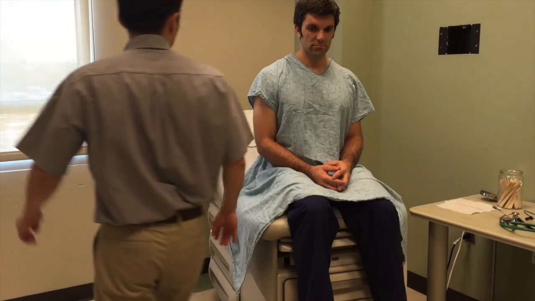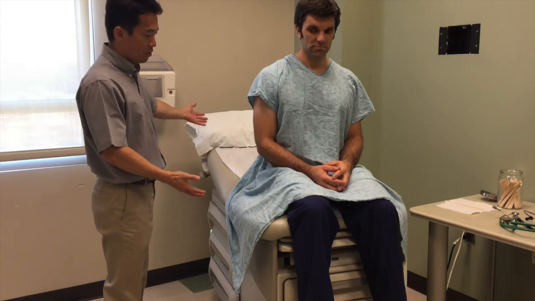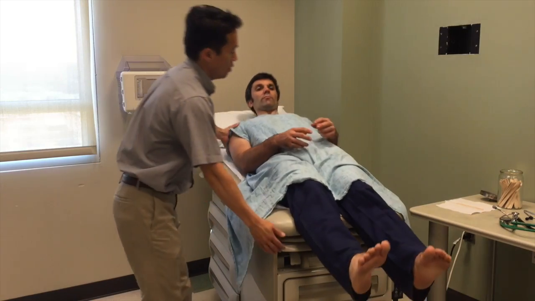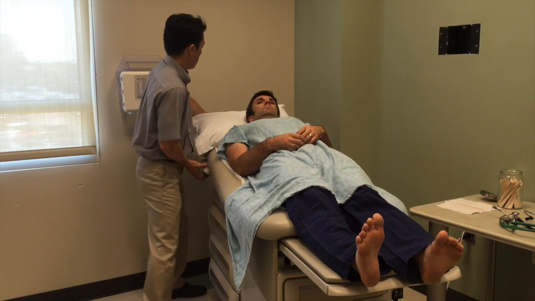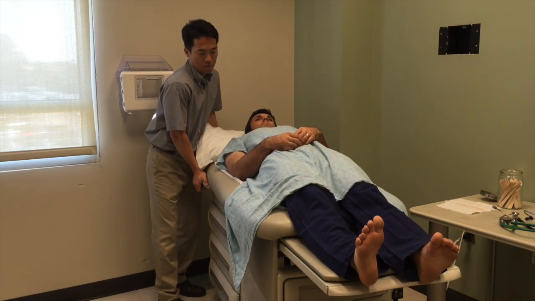Welcome to the Doctoring 1 Abdominal Cluster Exam. When examining the abdomen, stand on the right side of the patient and ask the patient to lie down on the exam table. Be sure to pull out the footrest for patient comfort.